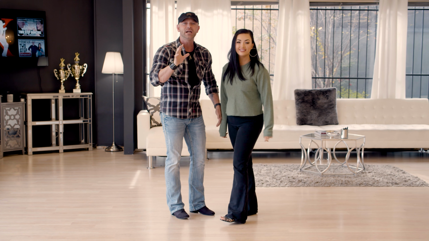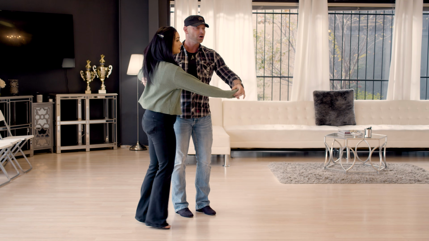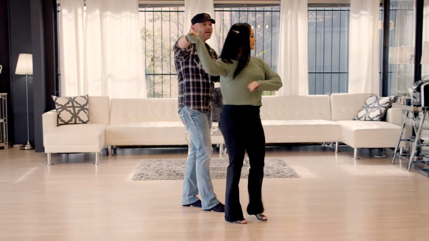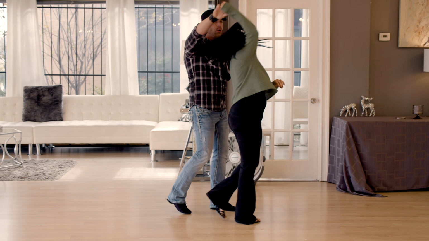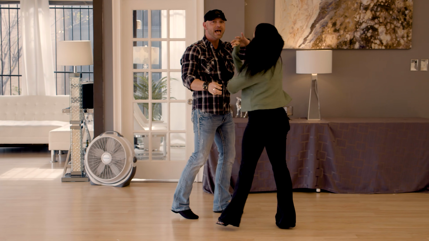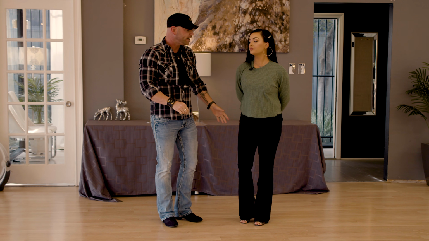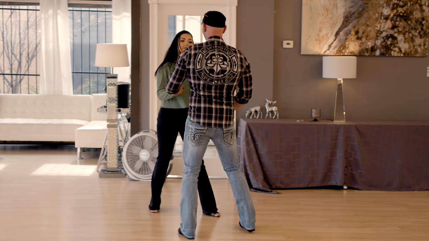So here's what I want to do. I want to dance some stuff and show you how this works. If I were just leading her from a promenade position, I'm just going to make some stuff up here. What's happening is I'm staying on the inside, she's on the outside, but no matter what we're doing, I'm keeping her slightly in front. This is hugely important. Even if we were doing weave patterns, now she's over on this side.